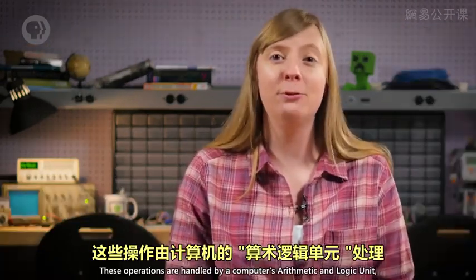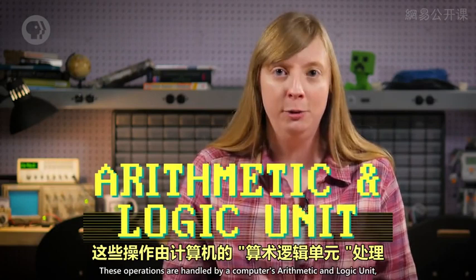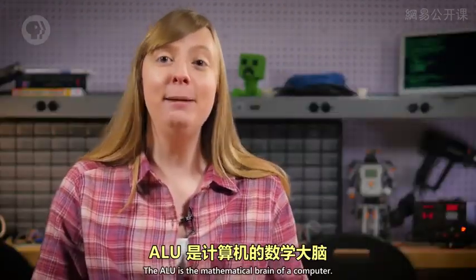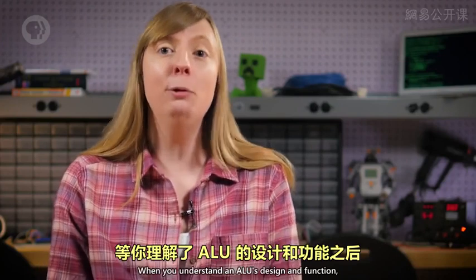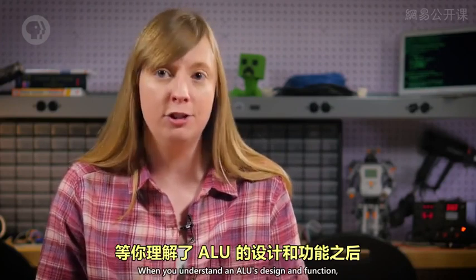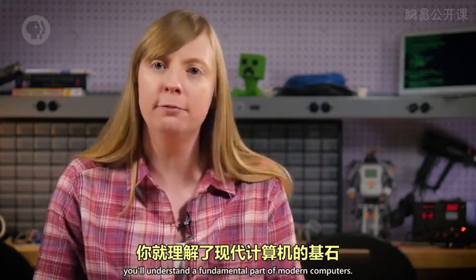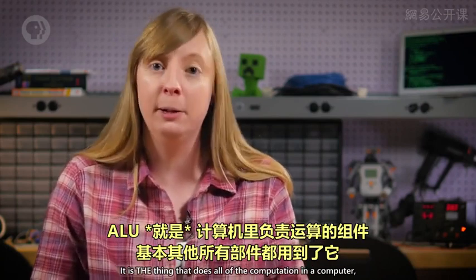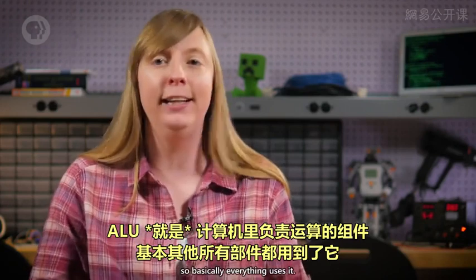These operations are handled by a computer's arithmetic and logic unit, but most people call it by its street name, the ALU. The ALU is the mathematical brain of a computer. When you understand an ALU's design and function, you'll understand a fundamental part of modern computers. It is the thing that does all of the computation in a computer, so basically everything uses it.